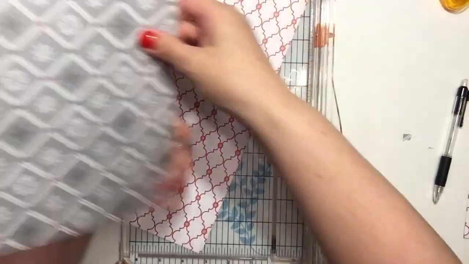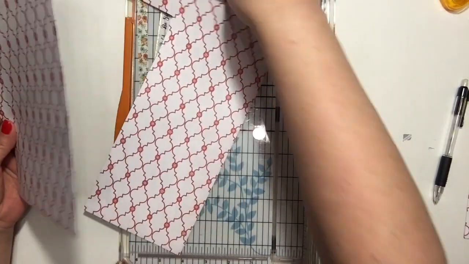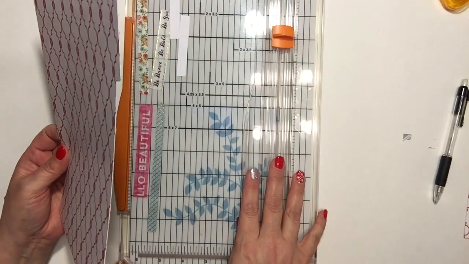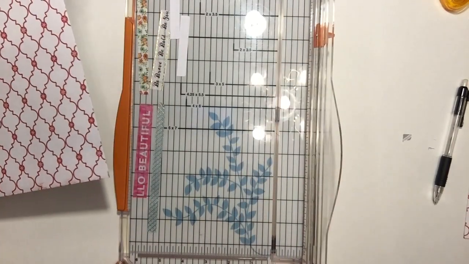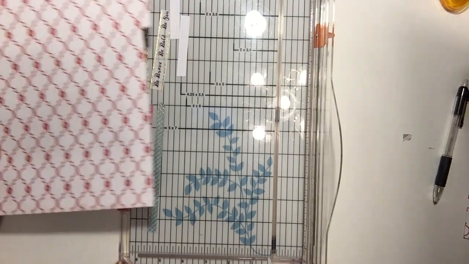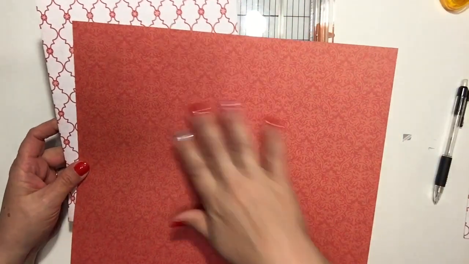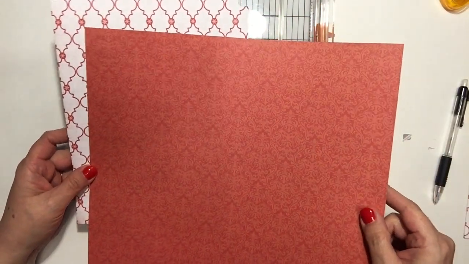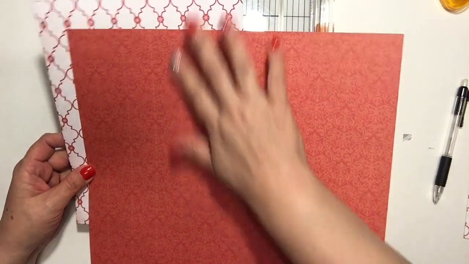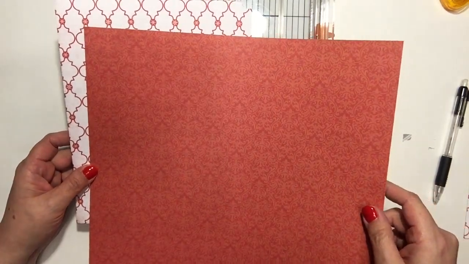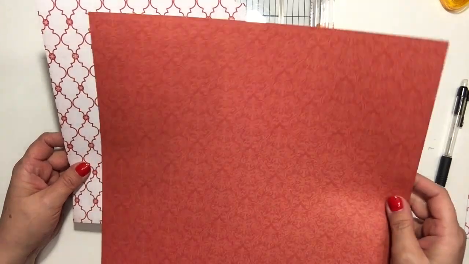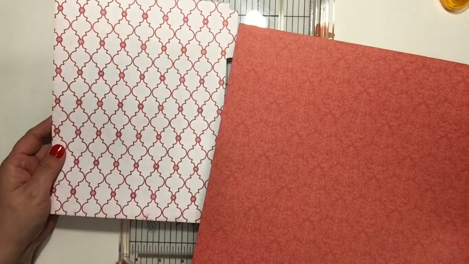Okay, so I'm much happier with that because now the back side actually has some print on there. And what I'm going to be using is this really pretty red. It's got a really pretty print on it, like a damask type of print, and that'll look really nice in here.